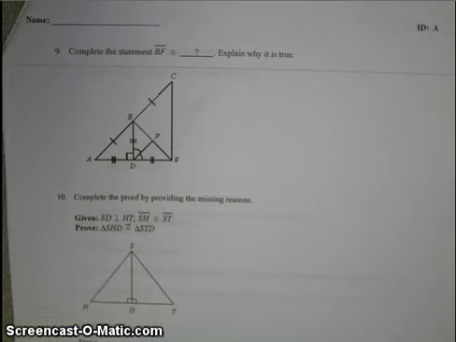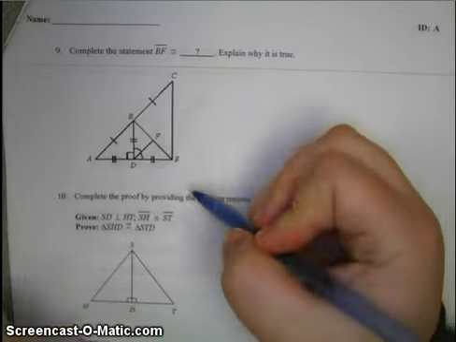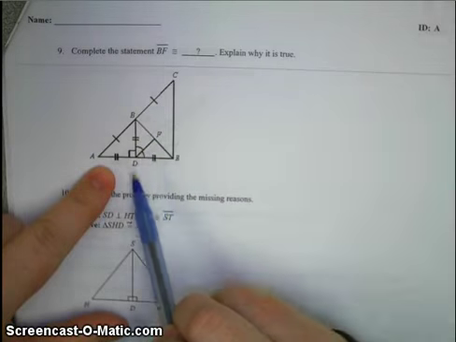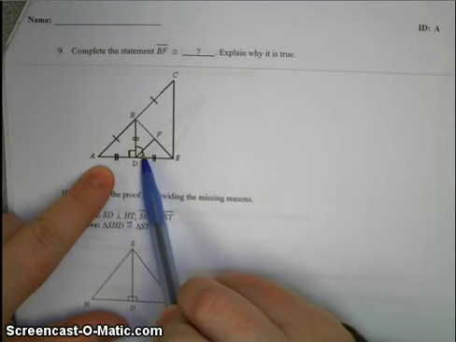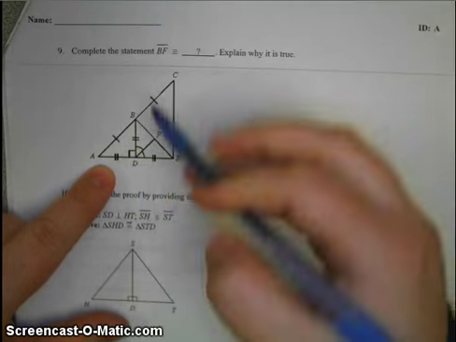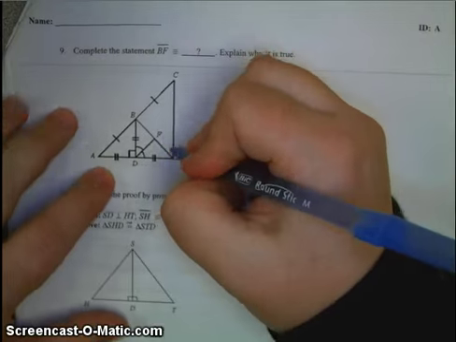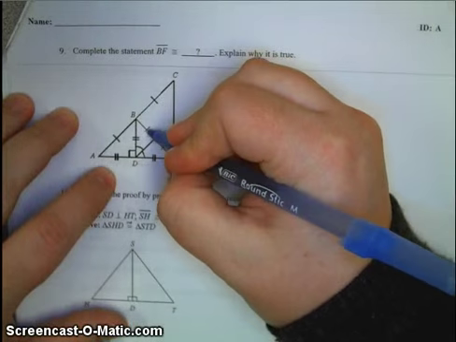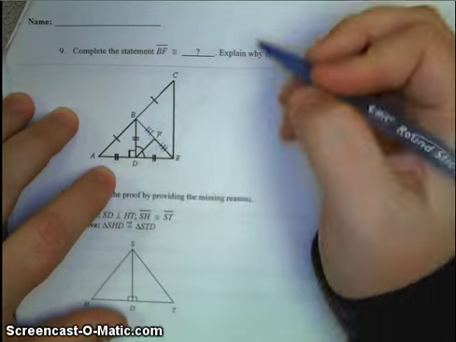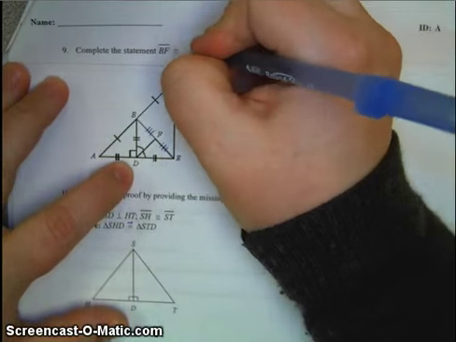Number 9, complete the statement. BF is congruent to what? Explain why this is true. So if I look at segment BF, I notice right here I have an angle bisector. So I also know that these segments here will be congruent. So BF is congruent to FE.